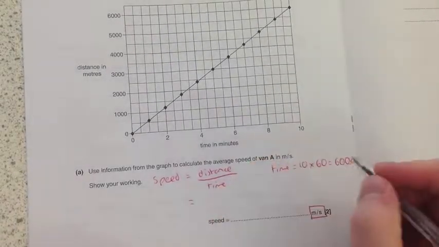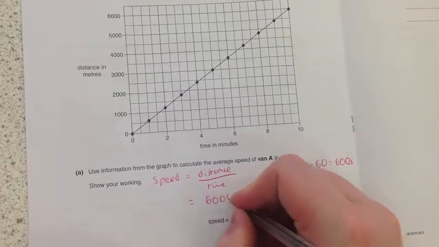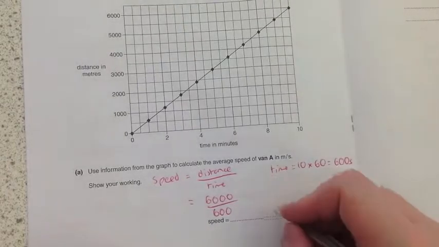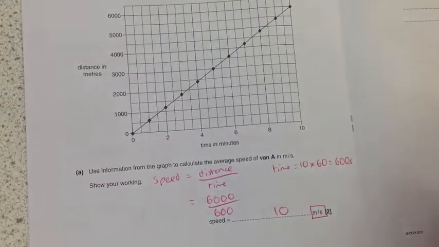Now, the car has actually travelled 6,000 metres in 600 seconds. Put that into a calculator, or just do it in your head. It will get you 10 metres per second.